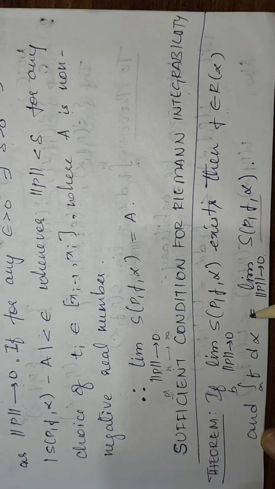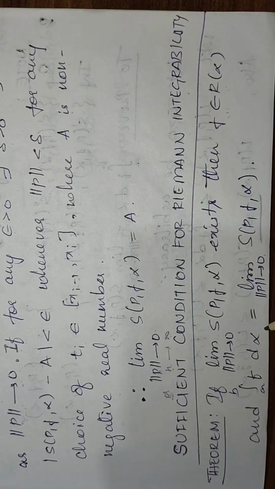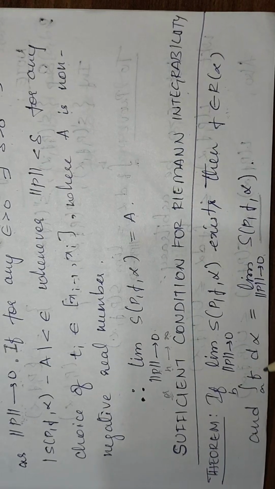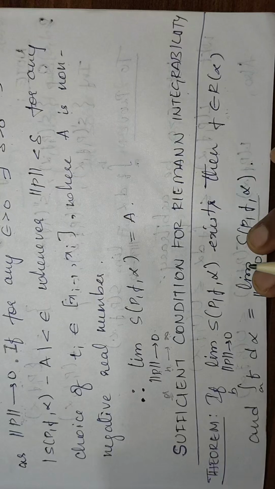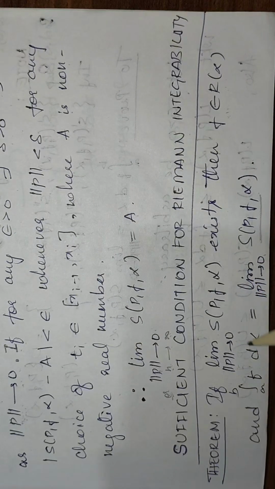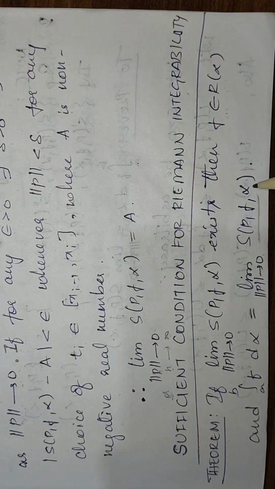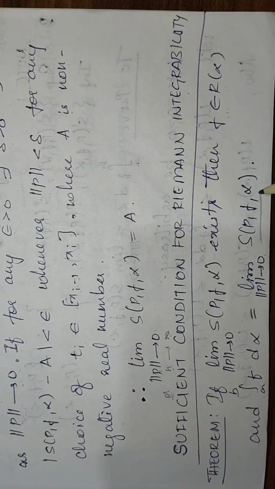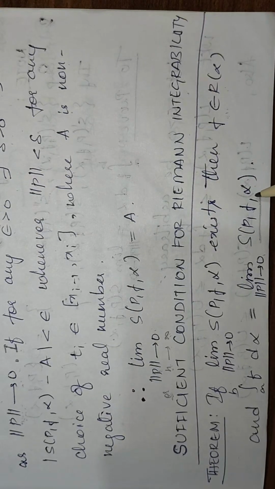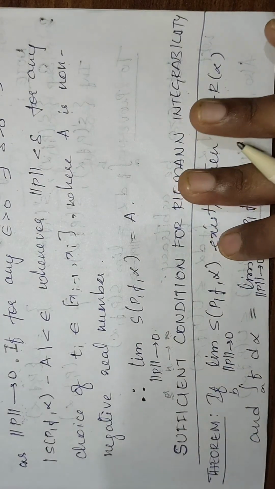The heading which we started with was integral as a limit of sum, so this is nothing but this. Integral means Riemann-Stieltjes integral, and this is expressed as a limit of sum. What is S(P, f, alpha) actually? It is the summation of f(t_i) into delta alpha_i, and we need to prove this one.